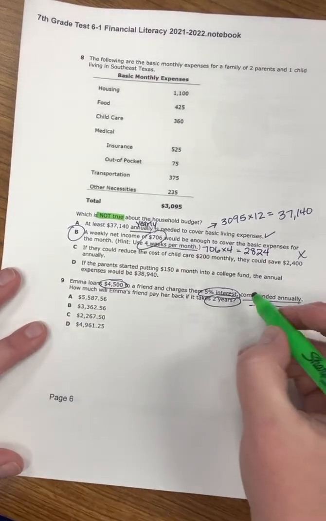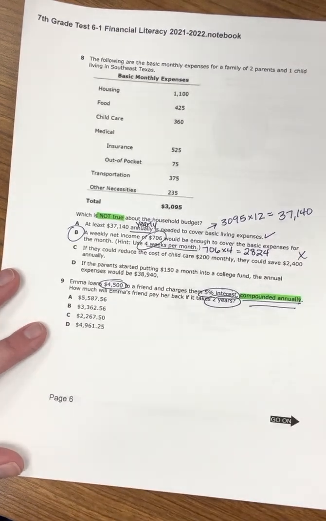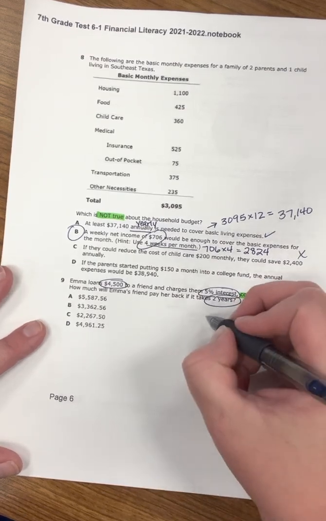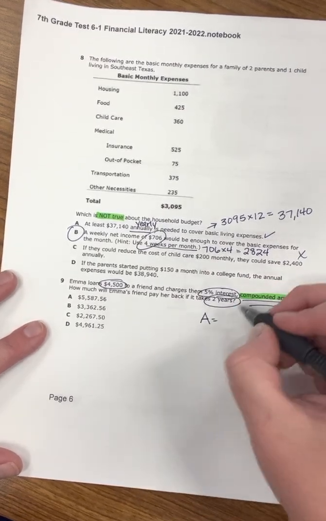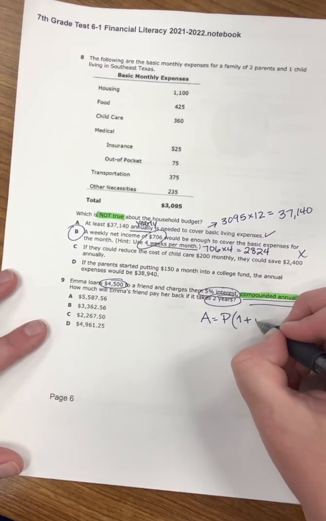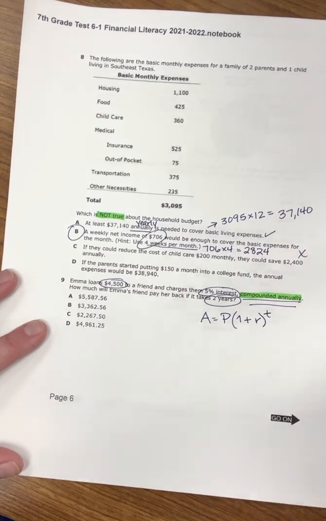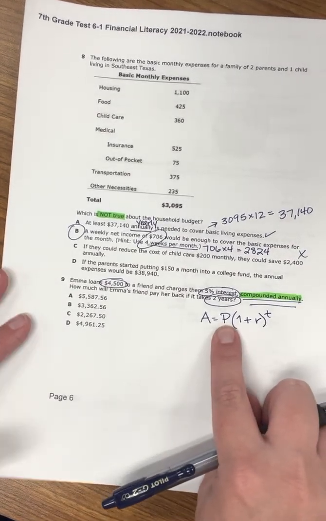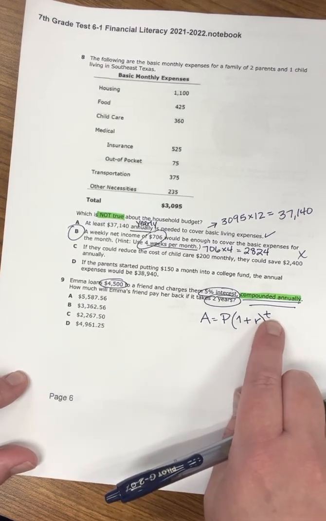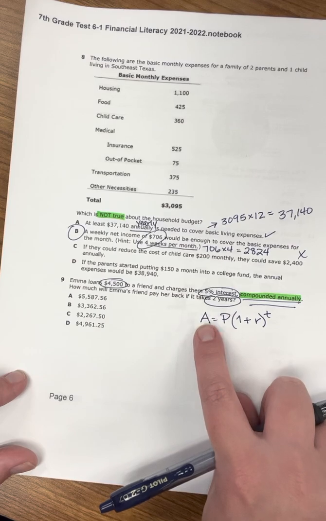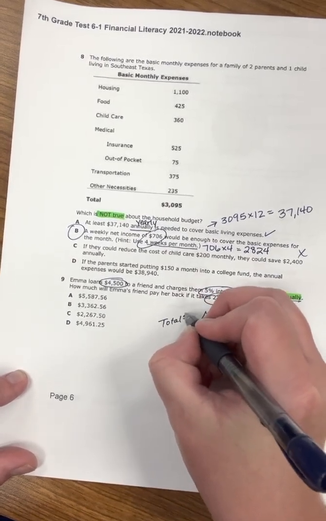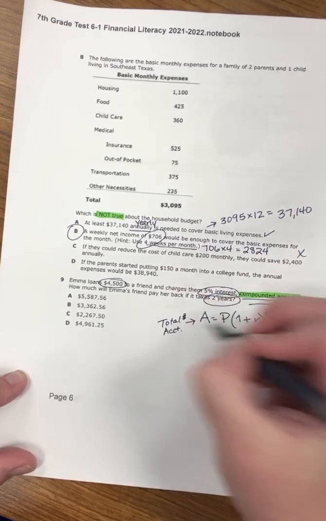So notice we had the word compounded annually. Guys, that tells you to use your compound interest formula, which again can be found on your star chart. And it is A equals P, parentheses 1 plus R to the power of T. Okay, P still stands for principal, R still stands for the interest rate, T stands for time in years. A is a new variable, and it stands for the total money in the account. So we'll keep that in mind.